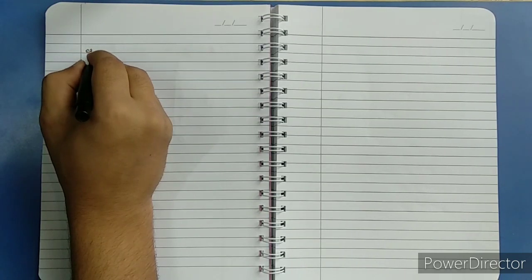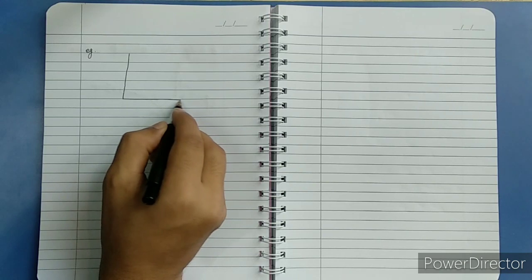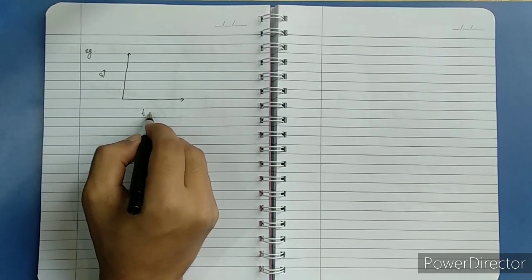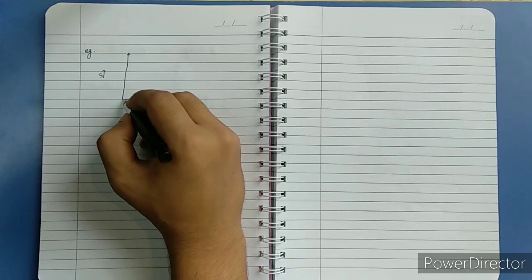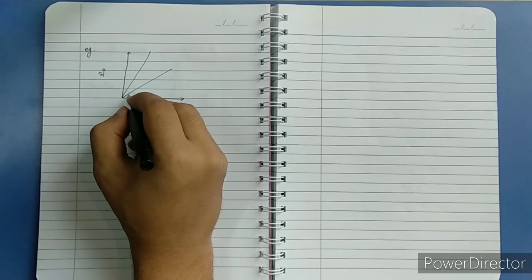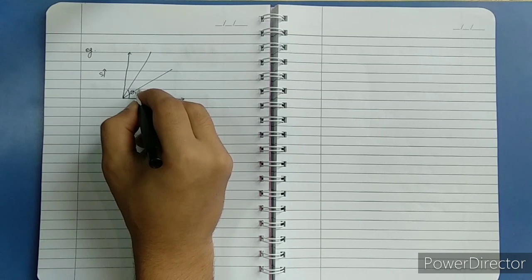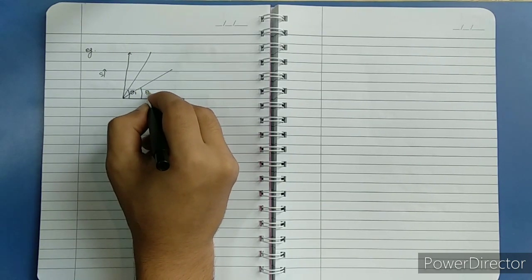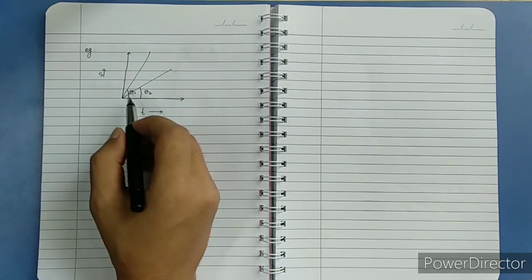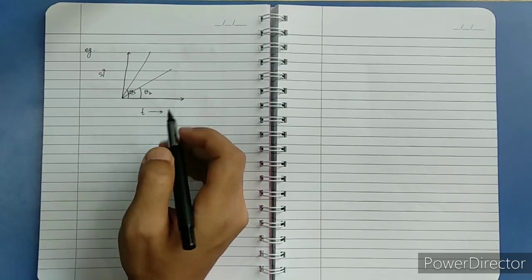Okay. One example: say you're given a graph like this, a displacement and time graph. Say you're given two lines, this one and this one. Let this make an angle theta 1 and this make an angle theta 2. You may be given XY angle. I am taking theta 1 and theta 2 because theta is the standard way of denoting an angle.